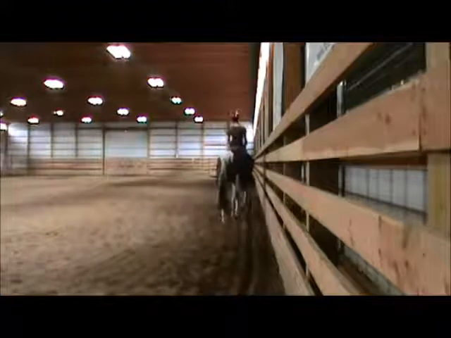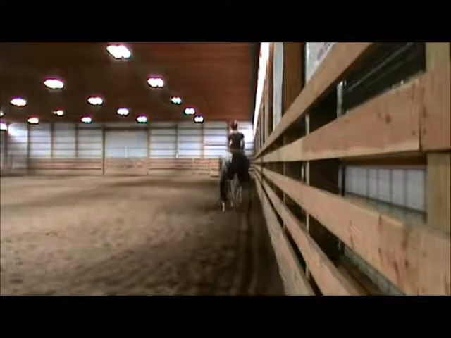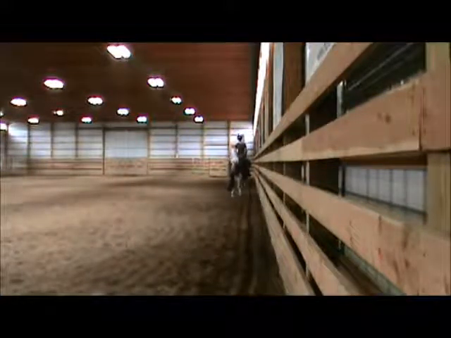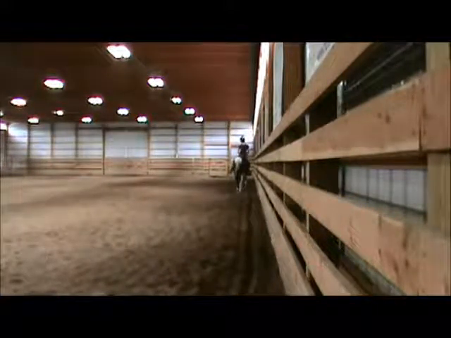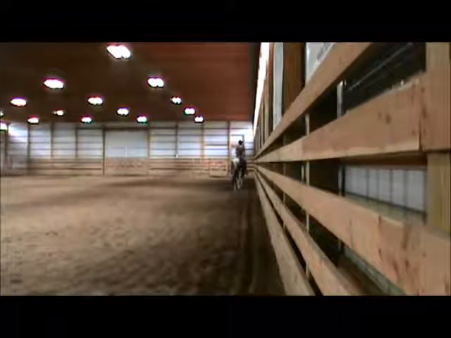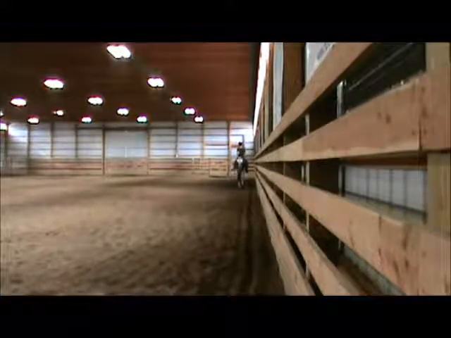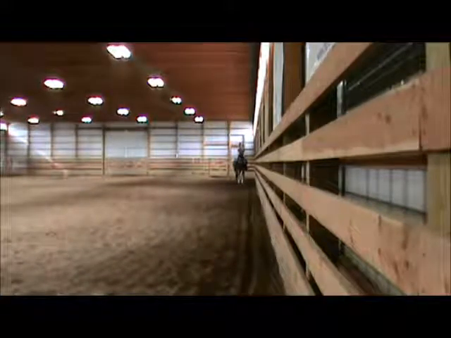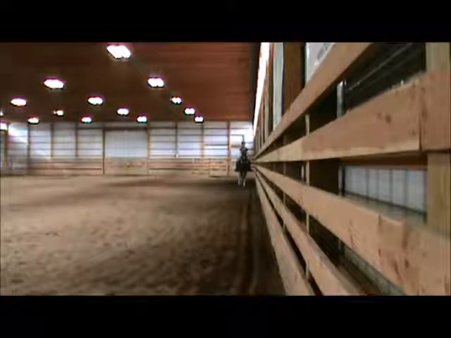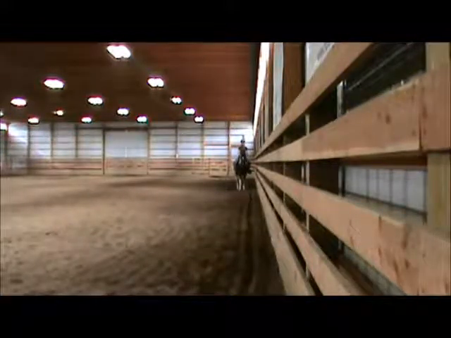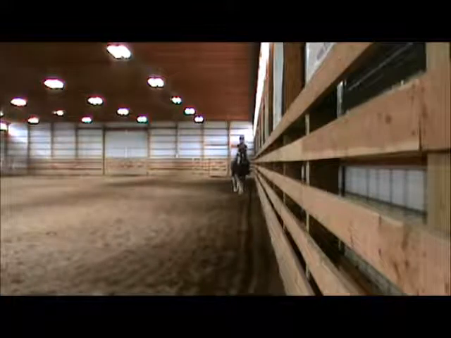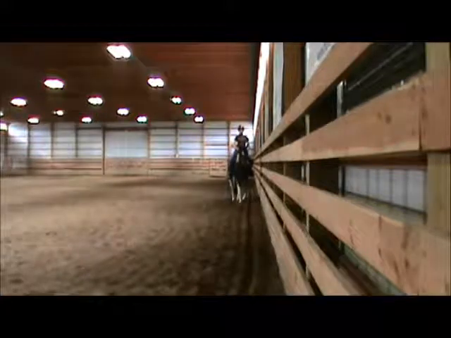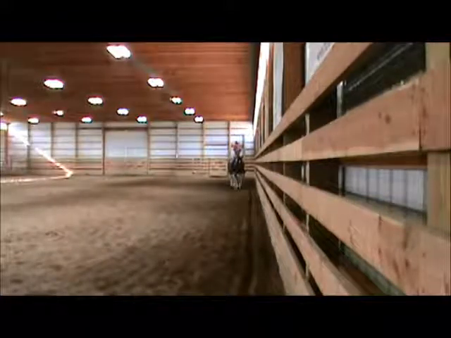Now here it is being ridden down the rail, and again you can clearly see all 4 of the legs. And this is a much better walk going for this now. And you can see why it's called the haunches in, because the haunches get displaced towards the inside. Now coming back the other way. And in the trot.